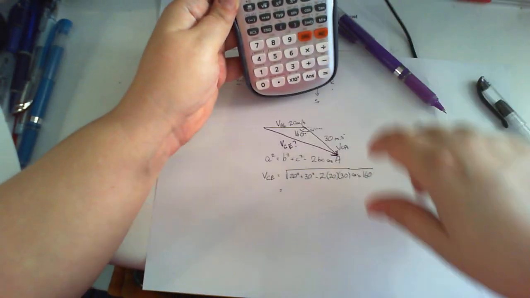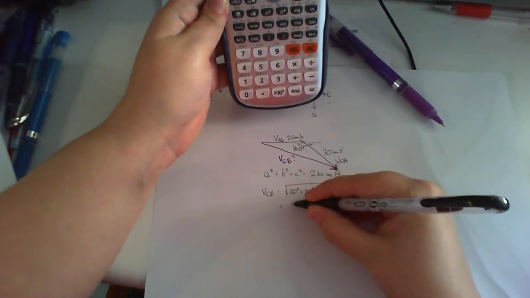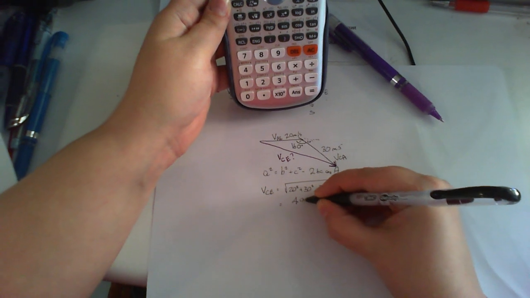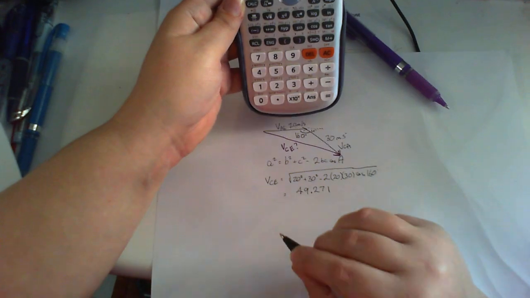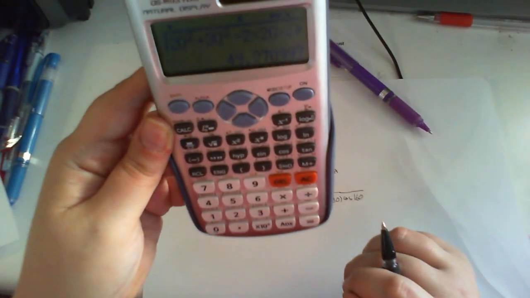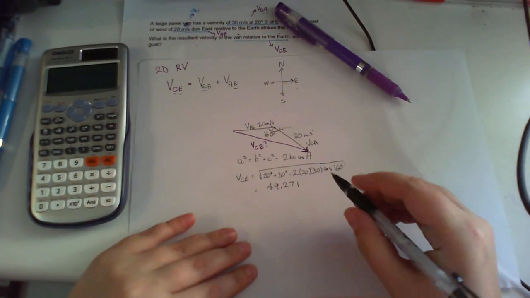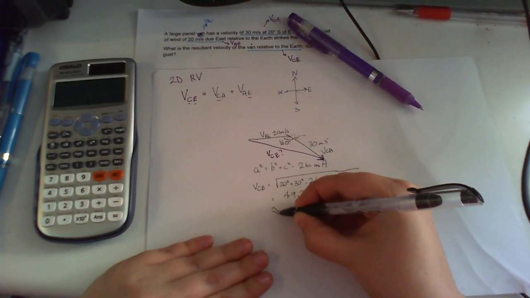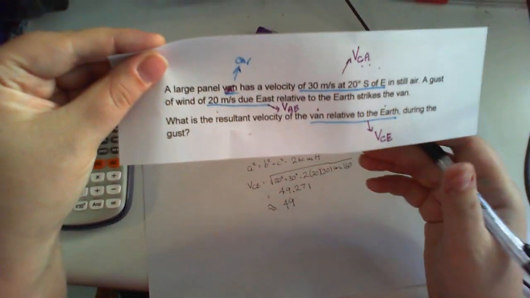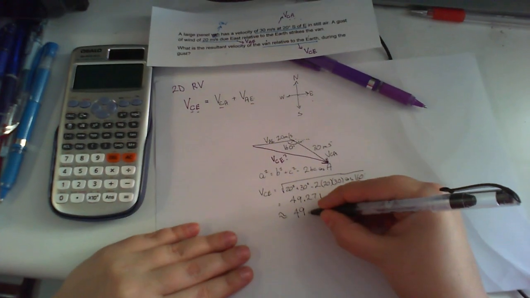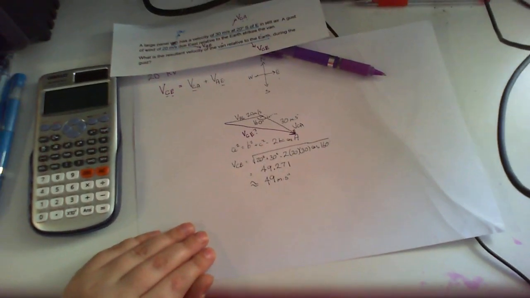And what do we get? We get 49. Now, I'll show you a trick that I always do. I always write down several significant figures in case I need the number later. That's the number on my calculator. And I'll say that's around about 49, because we only have two significant figures in the problem. 49 meters per second. Remember, physics, units. Great. Now, what else do we need?